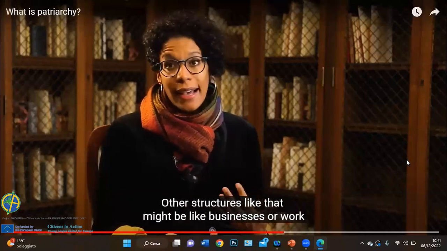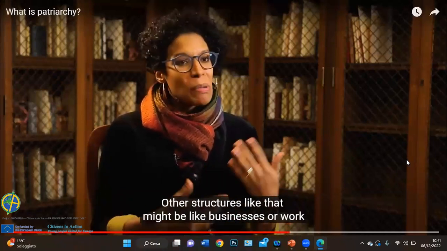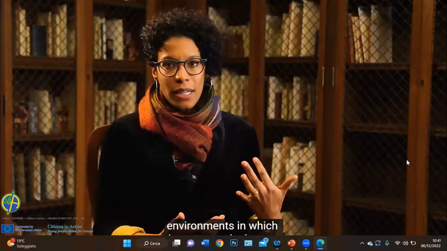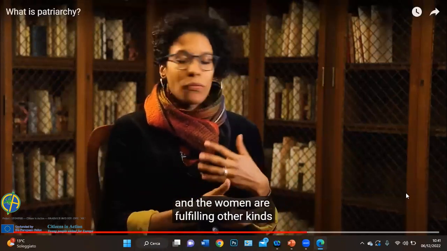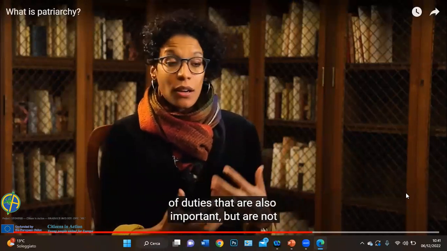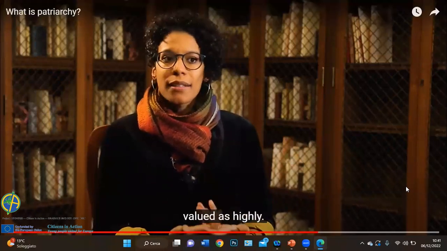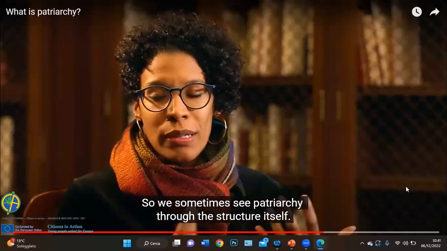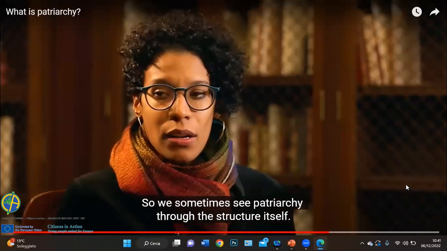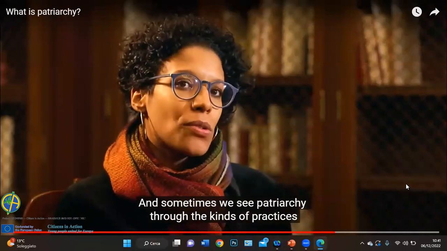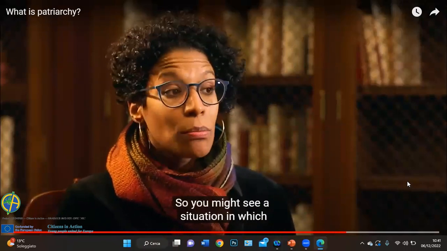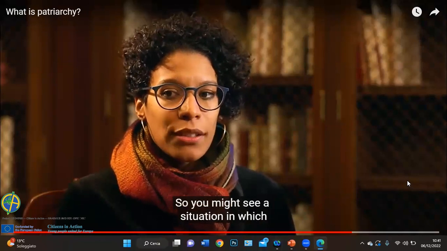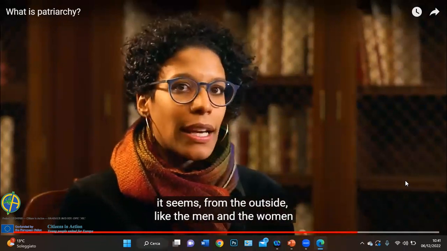Other structures like that might be businesses or work environments in which the men are the bosses and the women are fulfilling other kinds of duties that are also important but are not valued as highly. So we sometimes see patriarchy through the structure itself, and sometimes we see patriarchy through the kinds of practices that happen in the place.